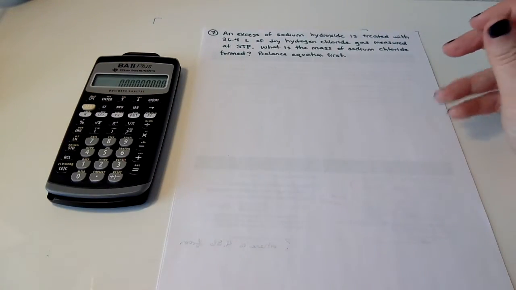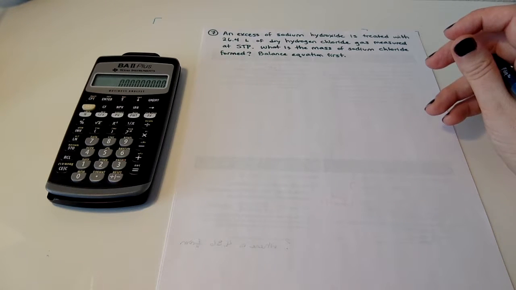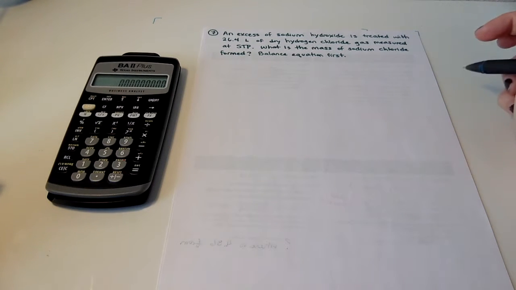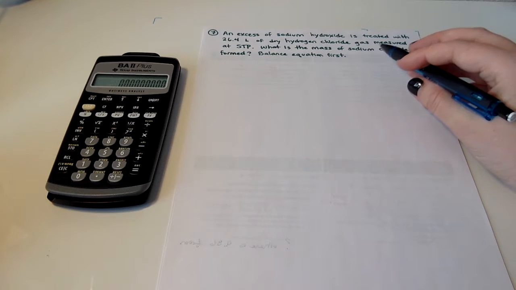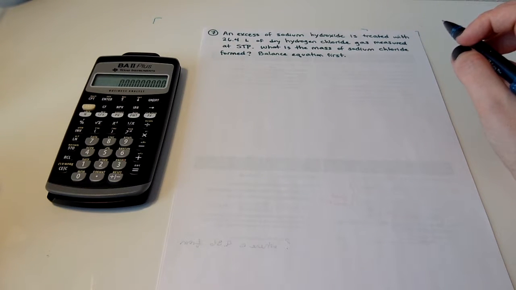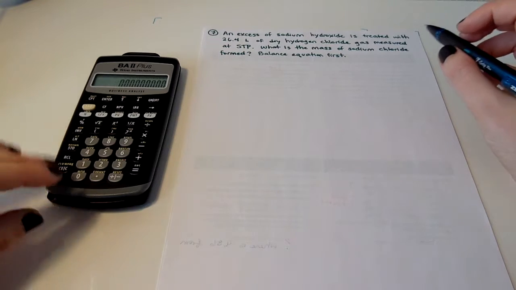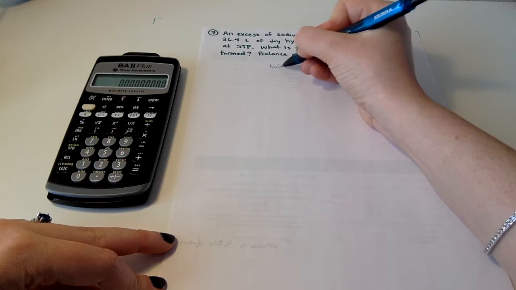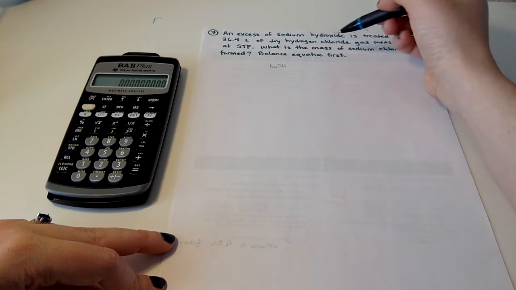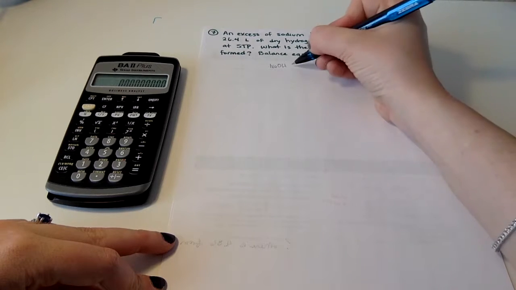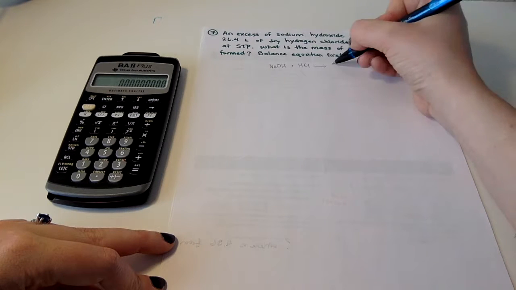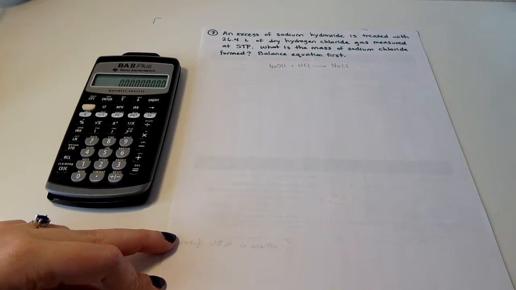On to number 7. So an excess of sodium hydroxide is treated with 26.4 liters of dry hydrogen chloride gas measured at STP. What is the mass of the NaCl formed? Write the balanced equation first. So sodium hydroxide, that's NaOH, it's treated with hydrogen chloride, that's HCl, and sodium chloride is NaCl.